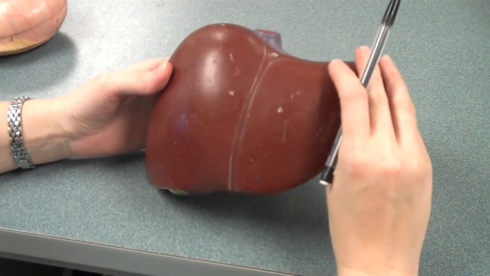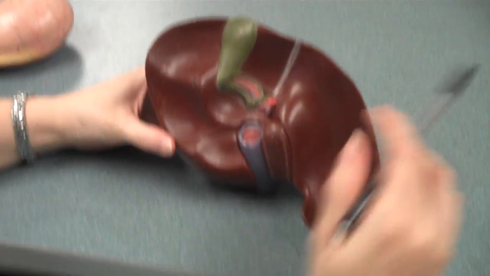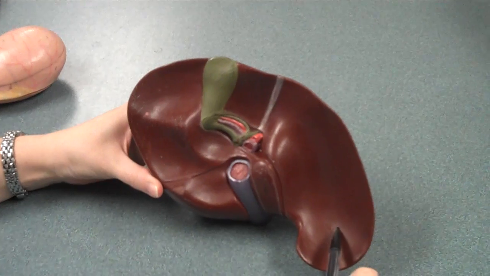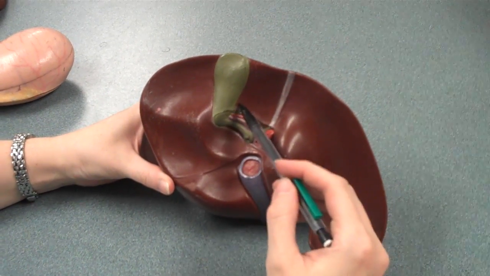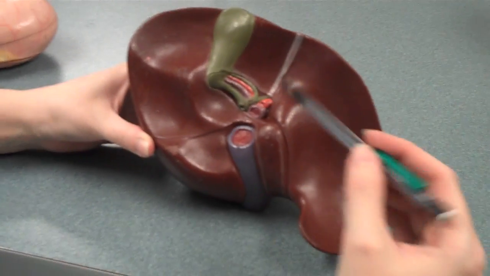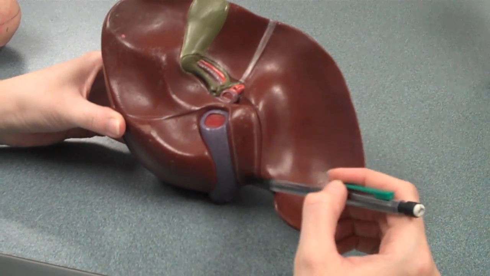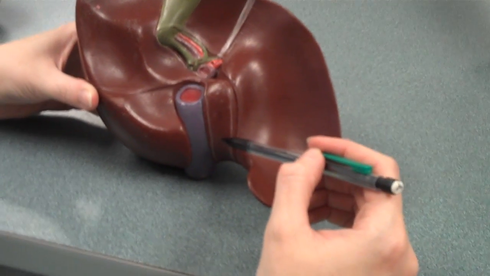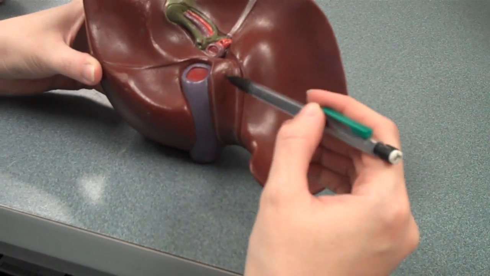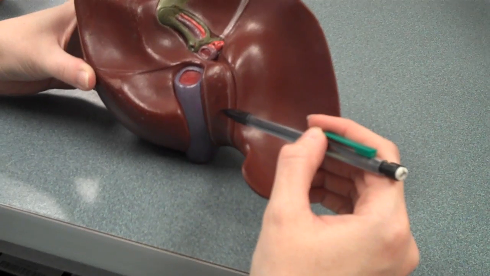If we flip this over, we still have our large right lobe over here, our left lobe of the liver on the other side. This square-shaped lobe is called the quadrate lobe, so quad for square, and this longer, thin lobe, more in the middle, is called the caudate lobe. Caudal refers to tail, so it looks almost like a tail in the liver.